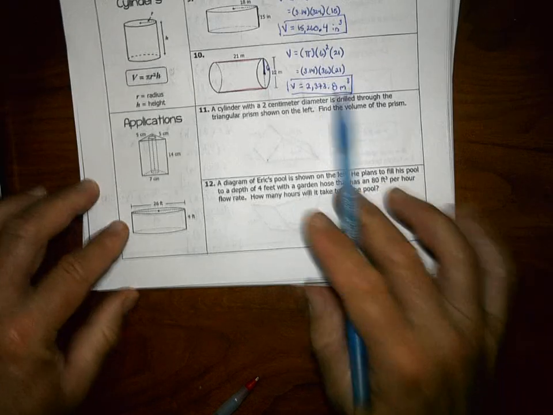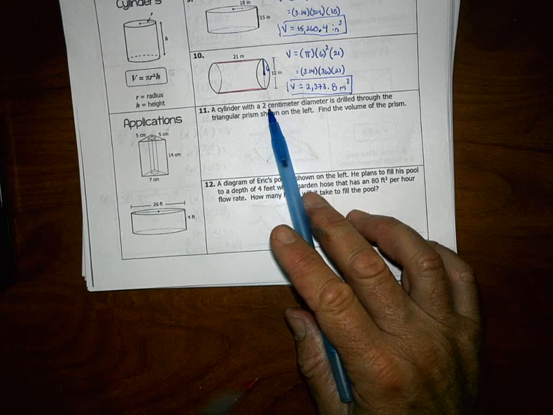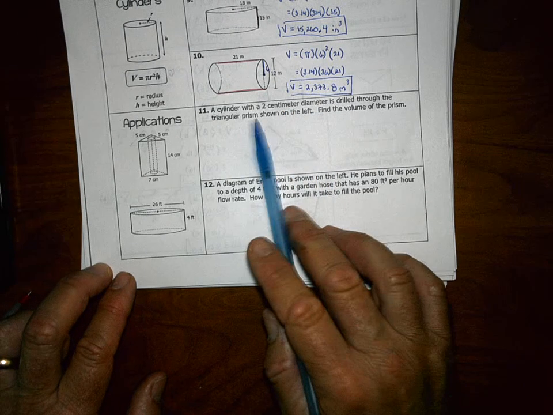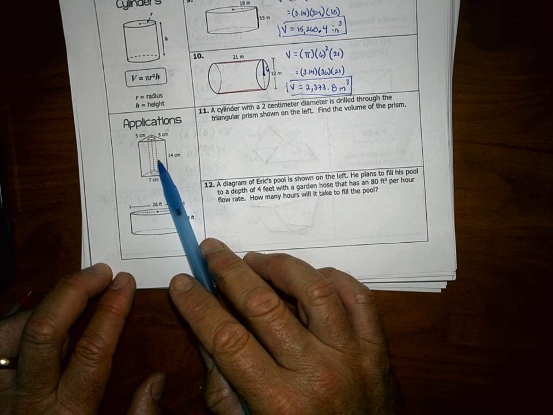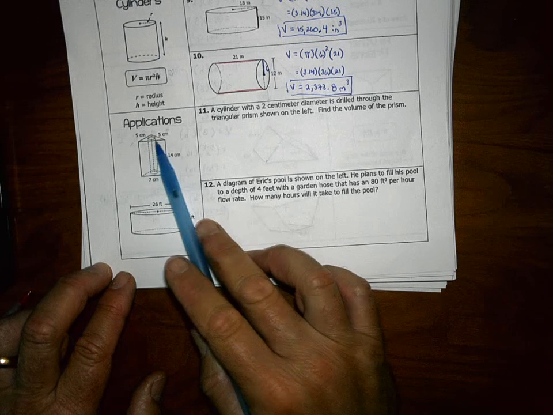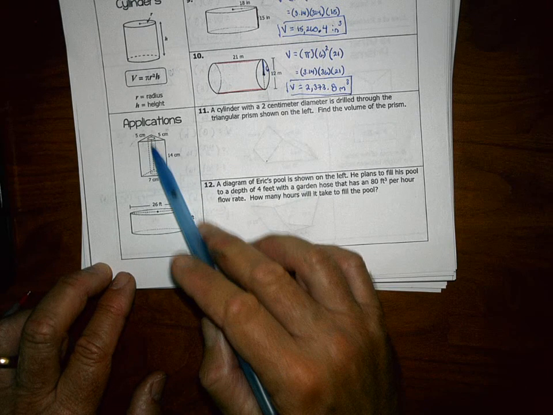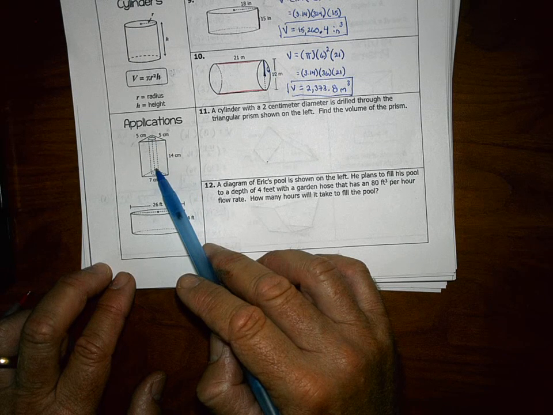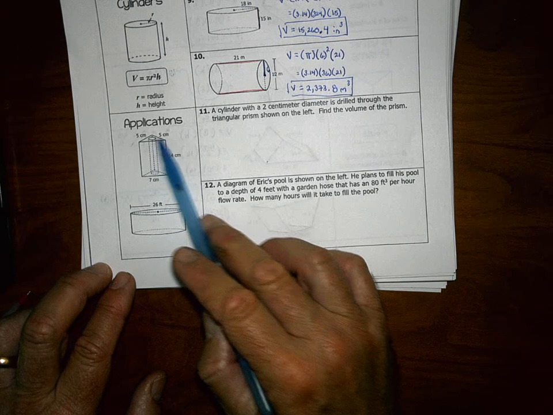Number 11, a cylinder with a 2 centimeter diameter is drilled through the triangular prism shown on the left. So if you notice right here, we have this cylinder, but then we have this prism. We have the cylinder, it's drilled out. So there's like a hole inside this prism. Find the volume of the prism.